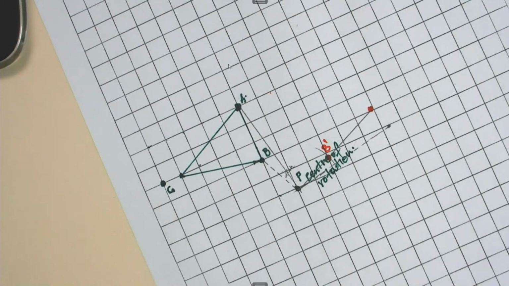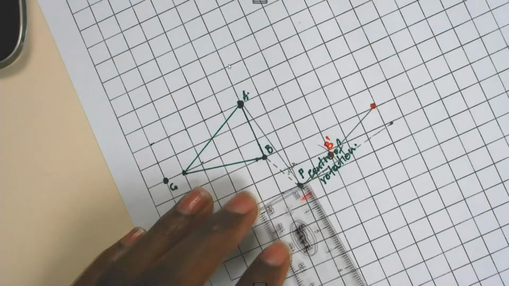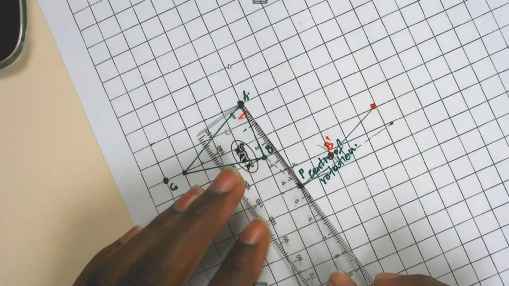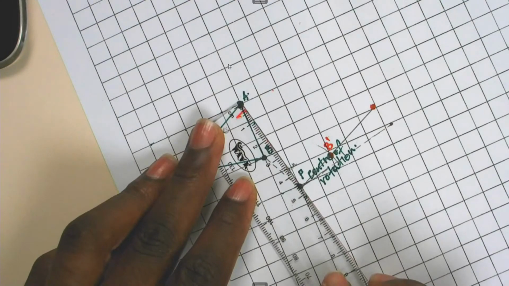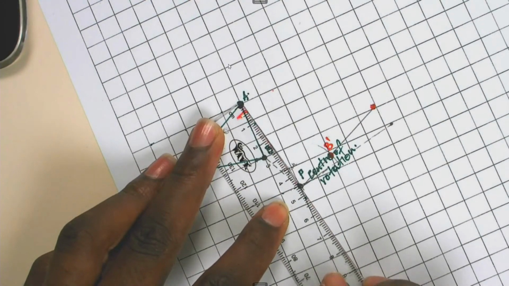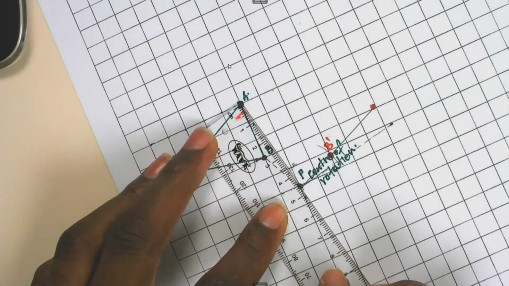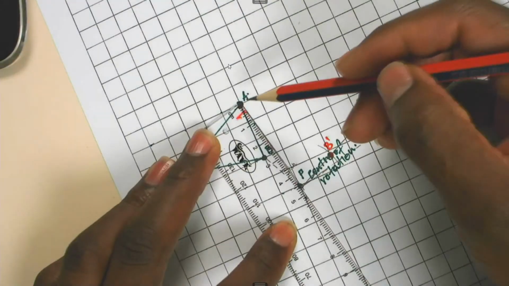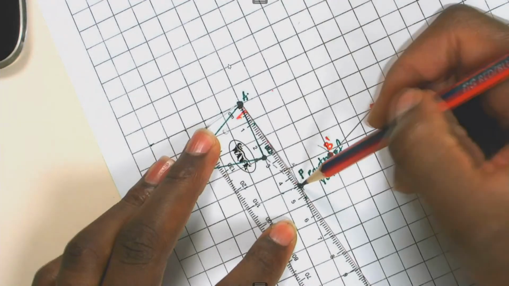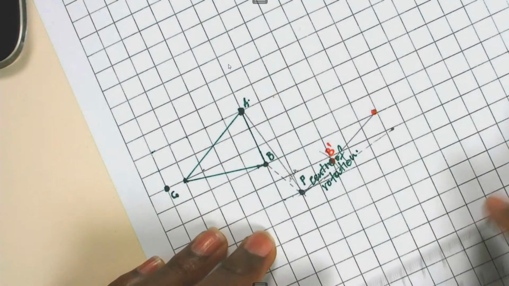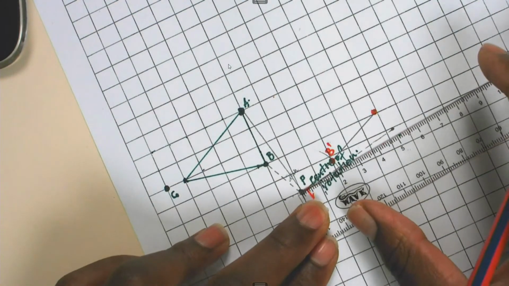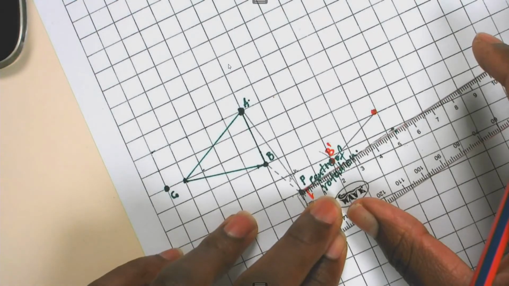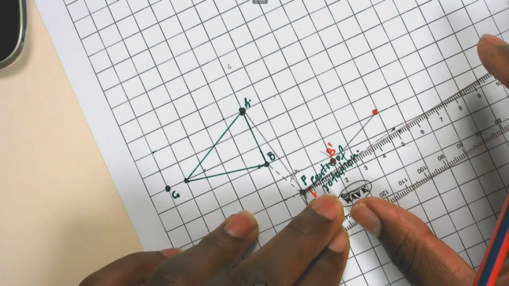Then what we do, we measure the distance between the point of rotation and point A. From the point of rotation to point A, it is 4.5 centimeters, which means our point A will also be 4.5 centimeters from the point of rotation.